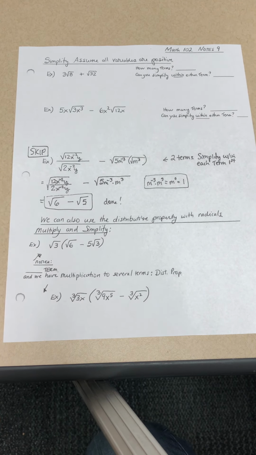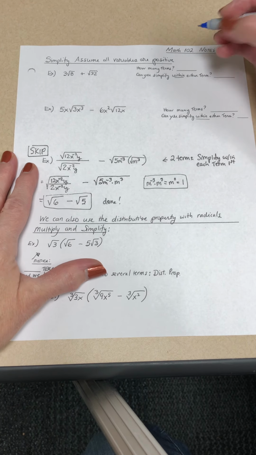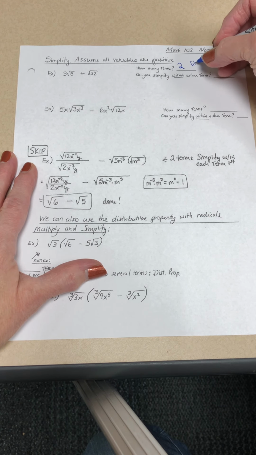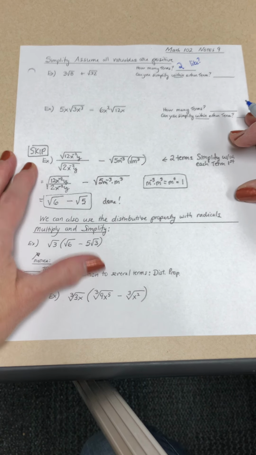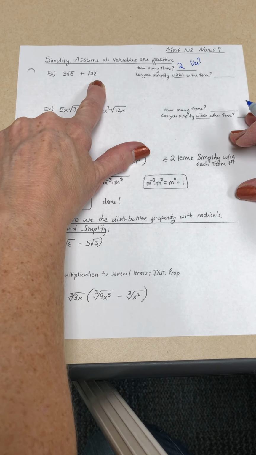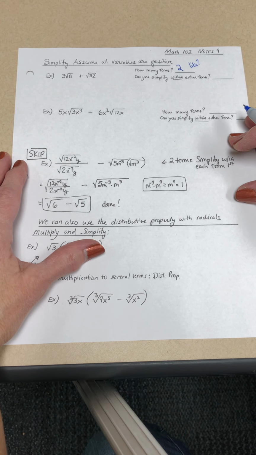Notice the first question I ask myself. This is what I do. How many terms? That's critical. We're still asking that question. There's 2 separate terms. Well, when there are 2 terms, are they like? Well, it doesn't look like they're like terms. That's a root 8, that's a root 32. Those are different values. So we can't put them into one pile just as yet.